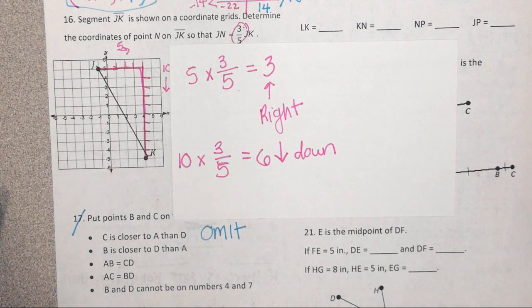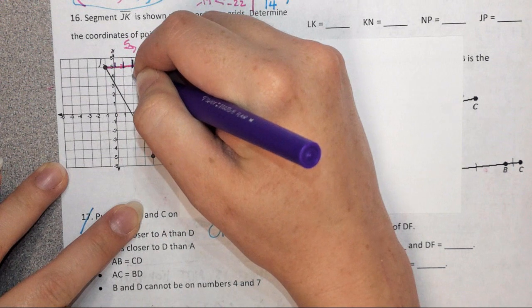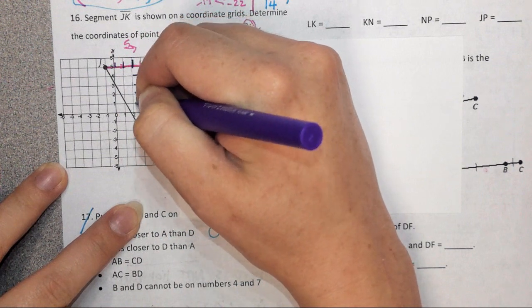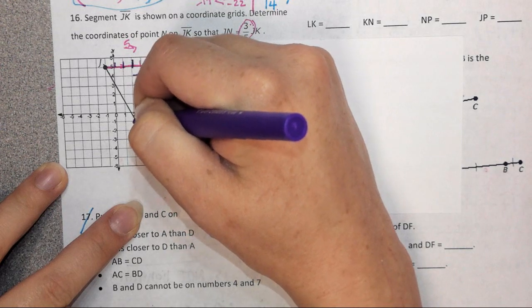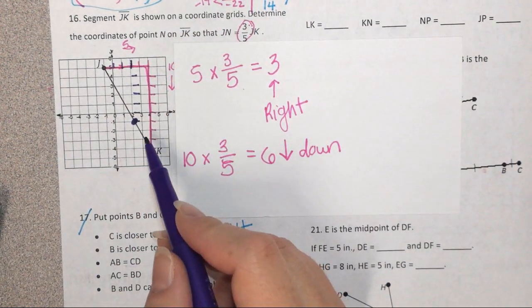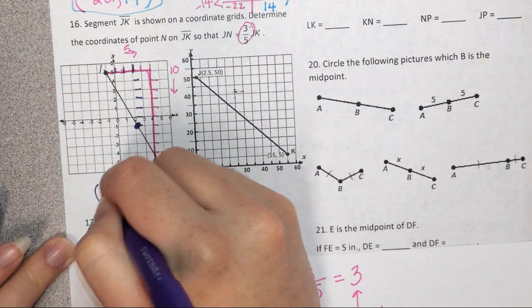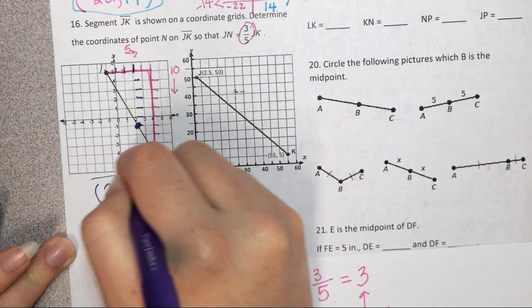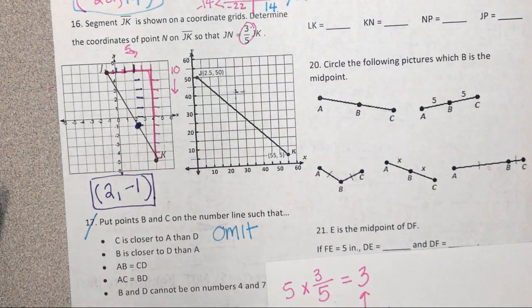So we'll go over 1, 2, 3. Then 1, 2, 3, 4, 5, 6. And that's my 3/5 coordinate. So that is at the place 2, -1.